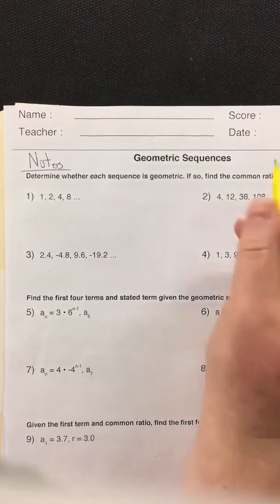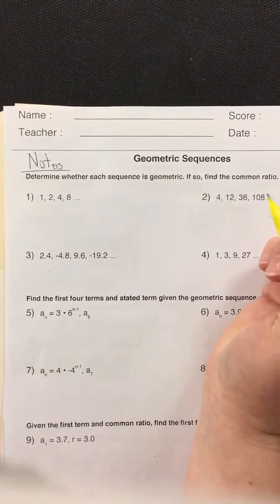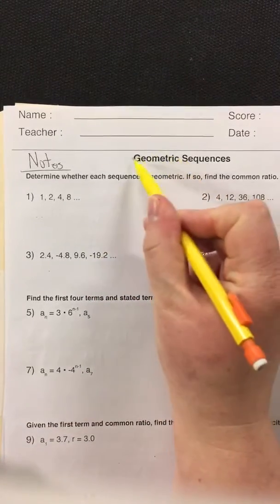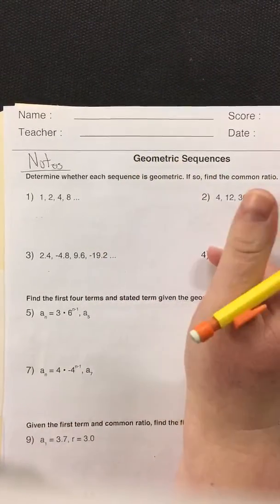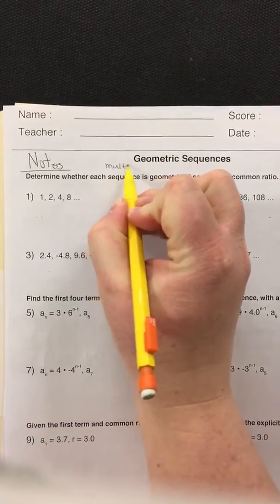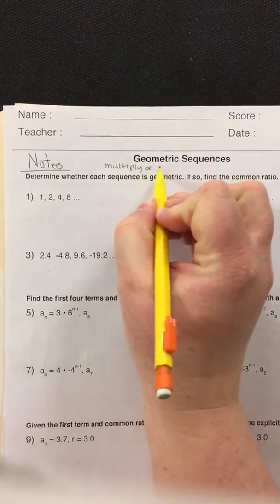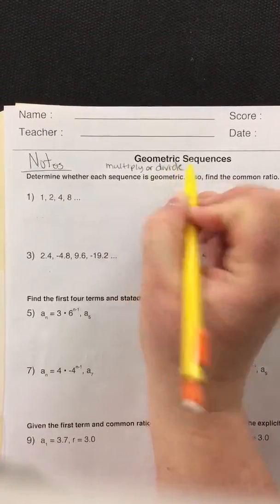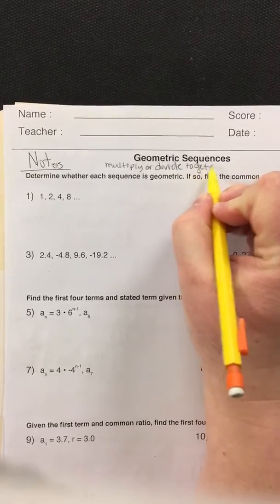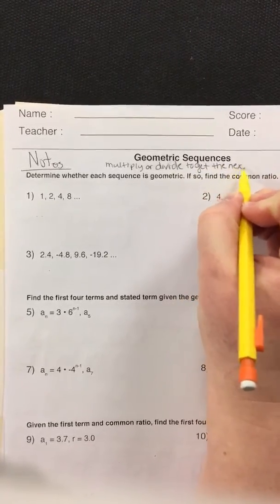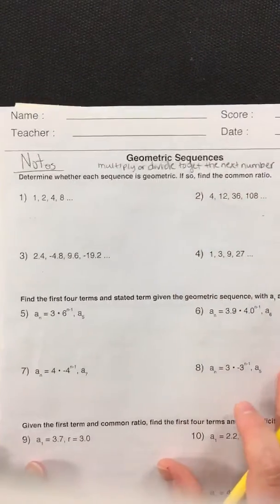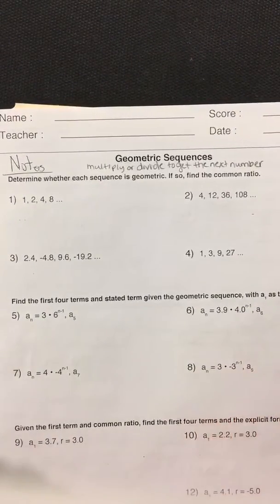All right, today's topic, geometric sequences. So a lot like arithmetic sequences, but now instead of adding and subtracting like arithmetic sequences, you probably guessed it, we're going to multiply or divide by the same number again to get the next number. So you multiply or divide to get the next number in the sequence.